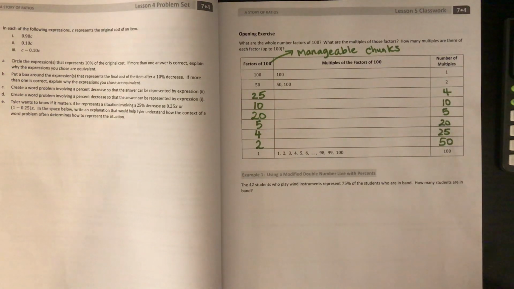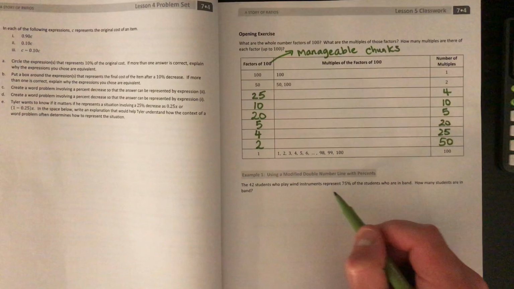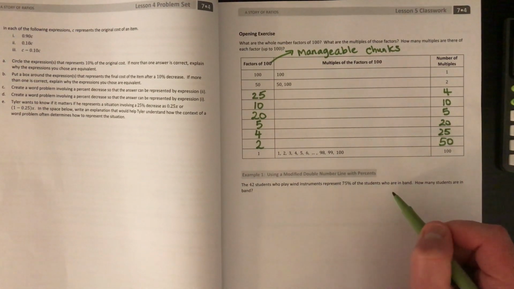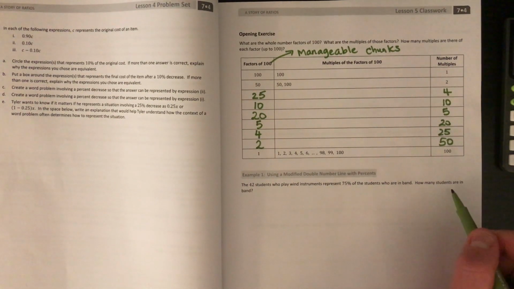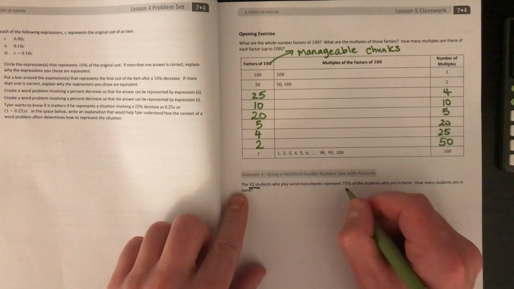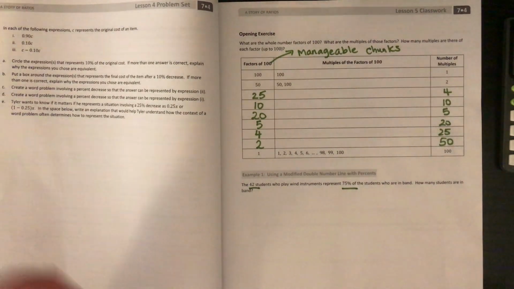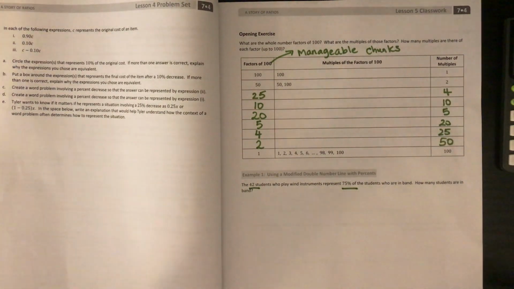Example 1 says, the 42 students who play wind instruments represent 75% of the students who are in the band. How many students are in the band? Okay, so 42 students is only 75% of the class, so there must be more than 42 students. If I had to throw a guess out there, I'm going to say 50 something, 52, 54, 56, 58, somewhere in there sounds about right.